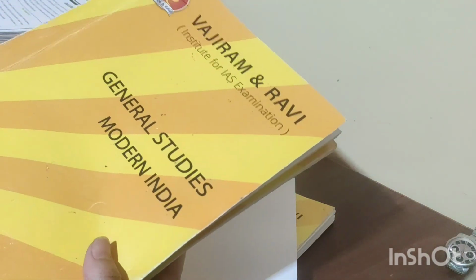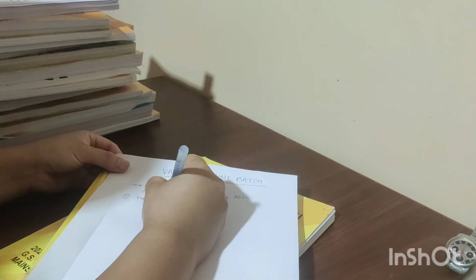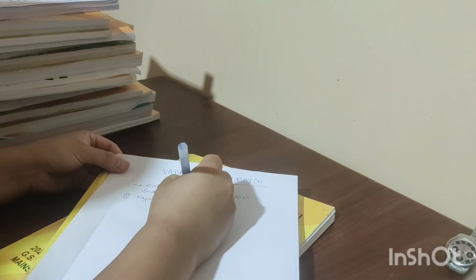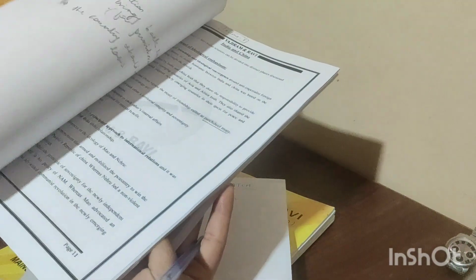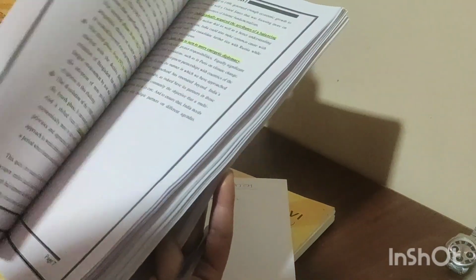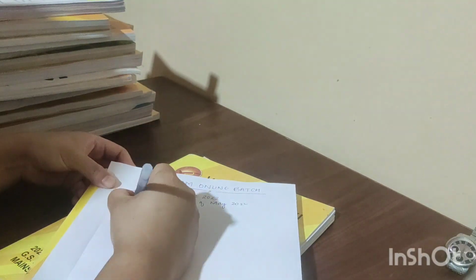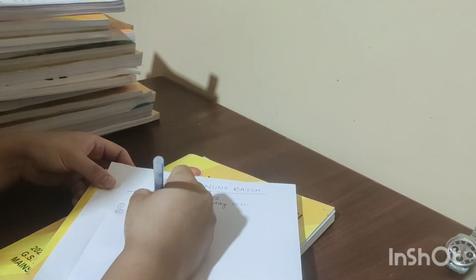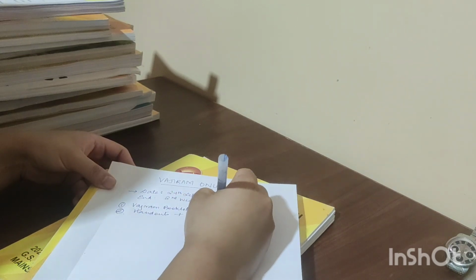So these are the booklets that you'll get along with these materials. So the first thing that you'll get is Vajiram booklets. Now the second thing that you'll get is handouts. Now these are the IR International Relations handouts. So these handouts will be provided for every subject depending upon the subject. Some teachers will provide it and some will just provide the notes. So handouts and of course class notes.